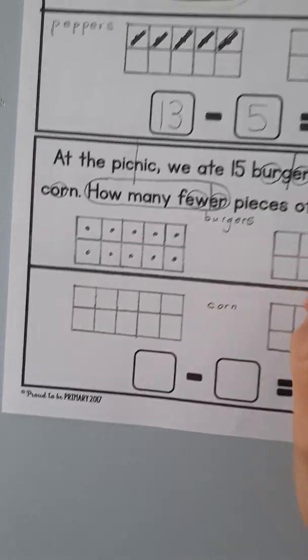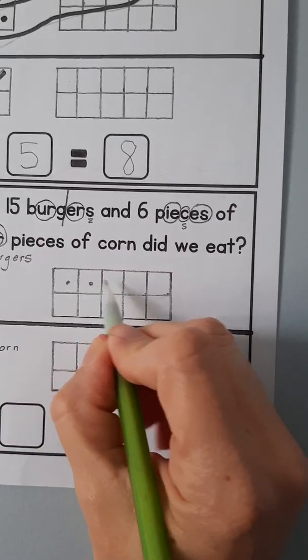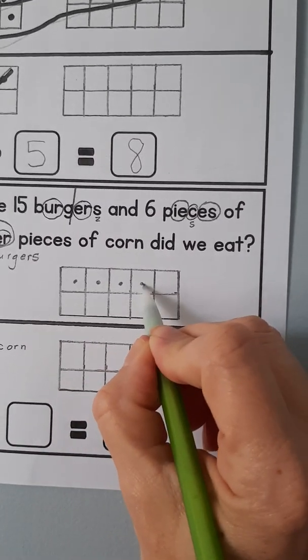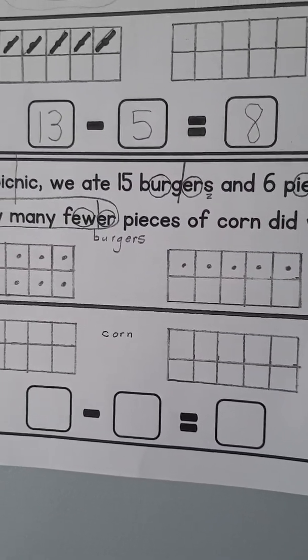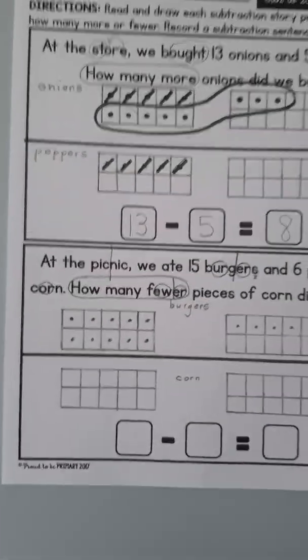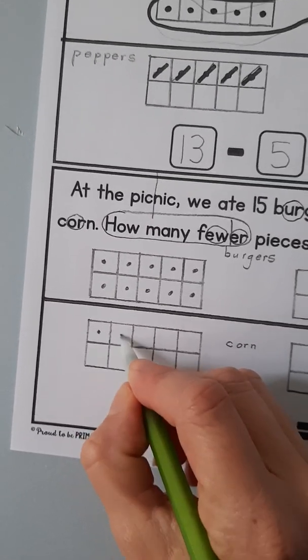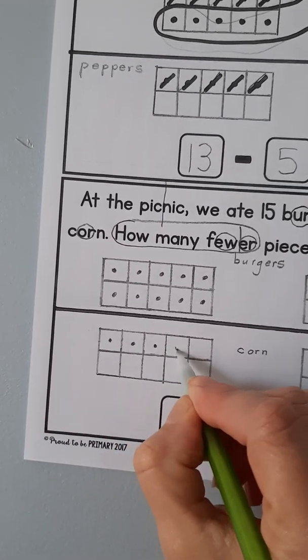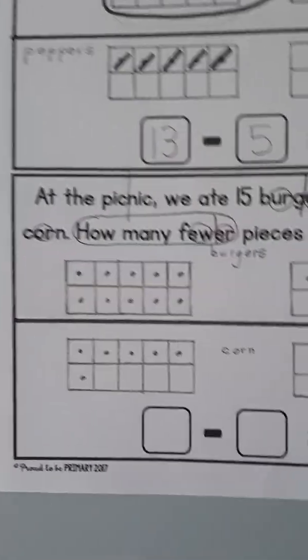Now I've got to count on up to 15, right? 11, 12, 13, 14, 15. So that's how many burgers I ate. But I only ate 6 pieces of corn. 1, 2, 3, 4, 5, 6.